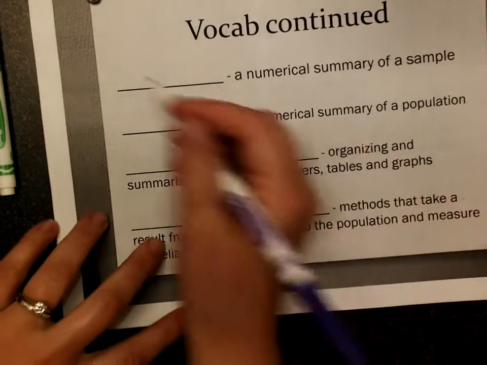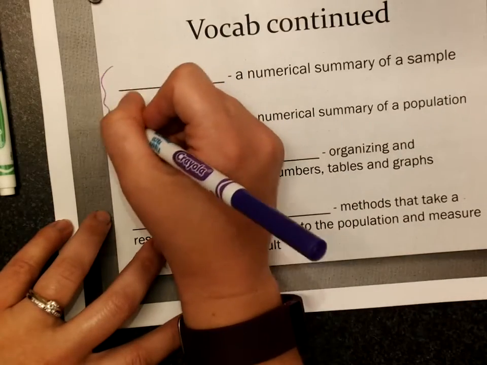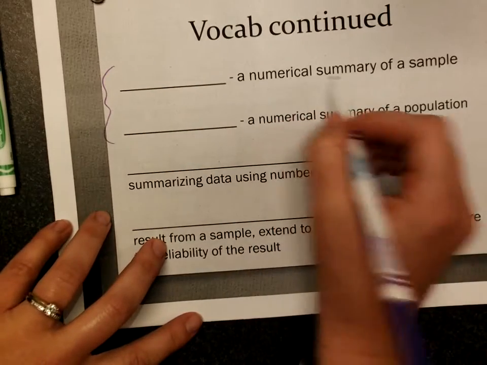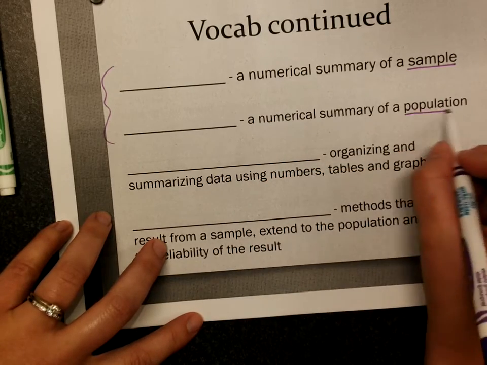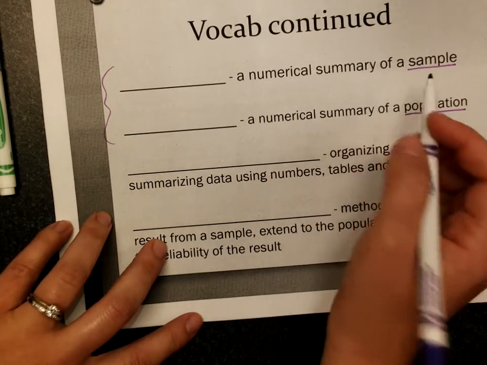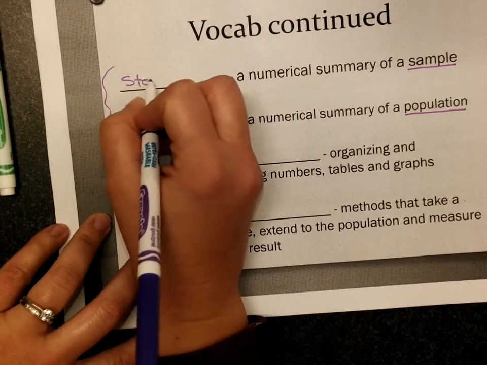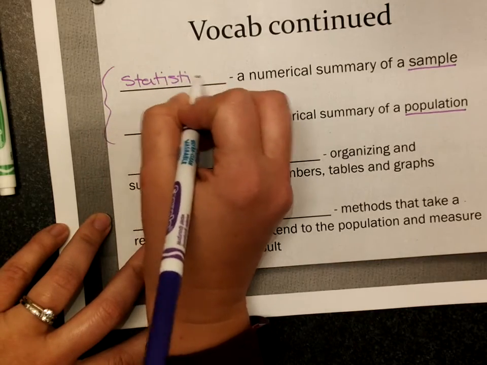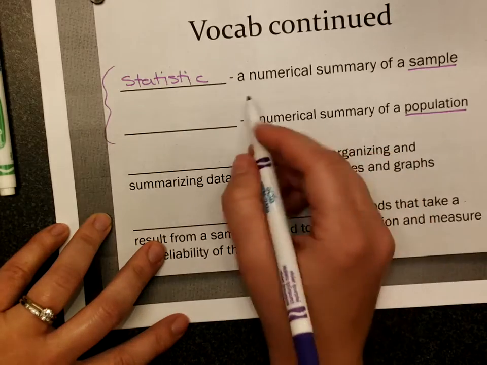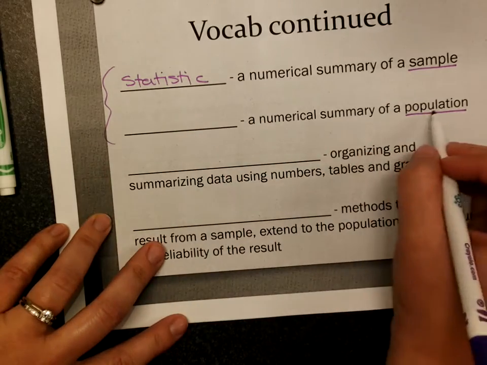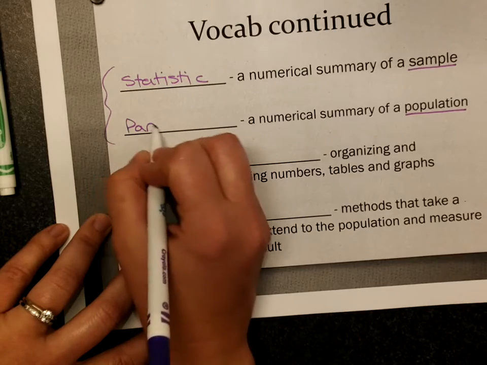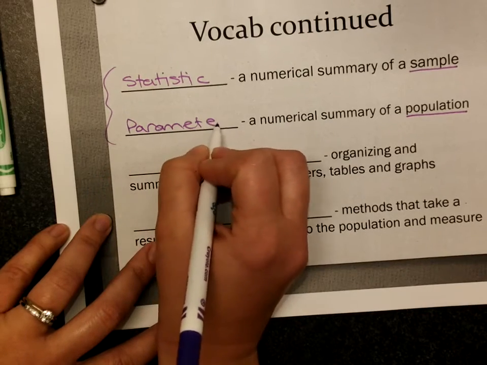The next 2 words go together as well. So a numerical summary of a sample versus a numerical summary of a population. So a numerical summary of a sample is called a statistic, singular. A statistic is a numerical summary from a sample. And then a numerical summary from a population, we call that a parameter.